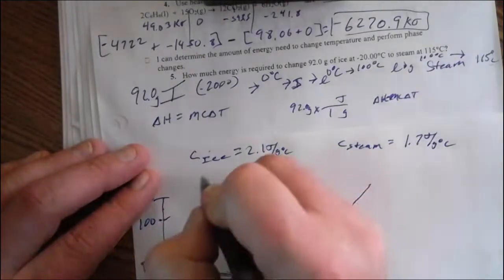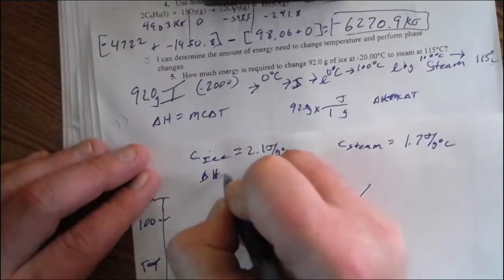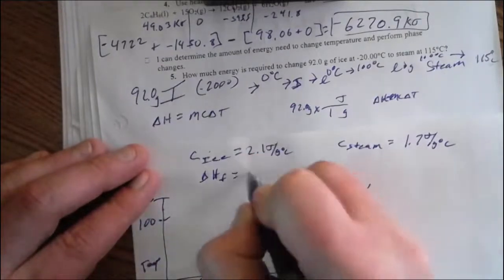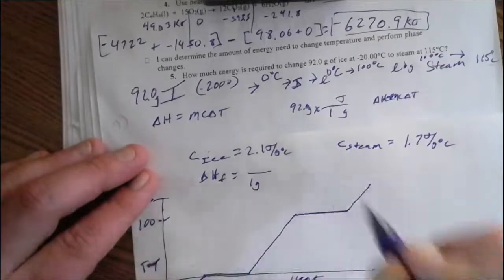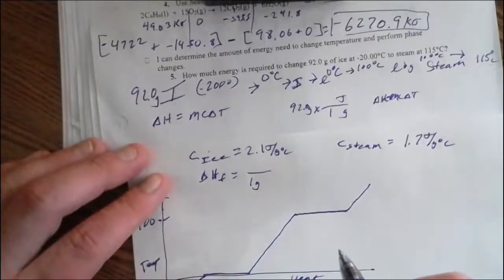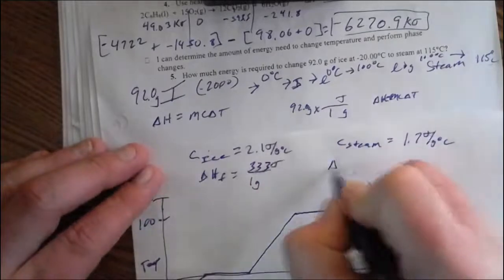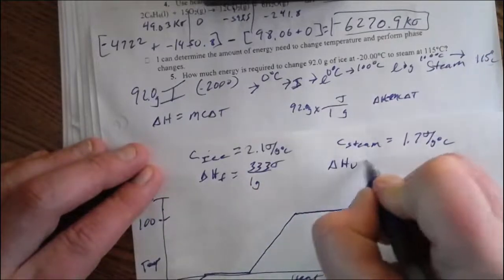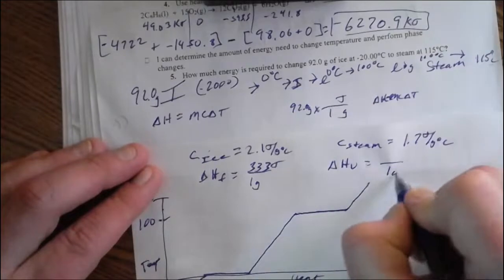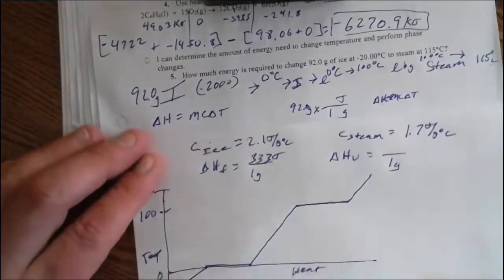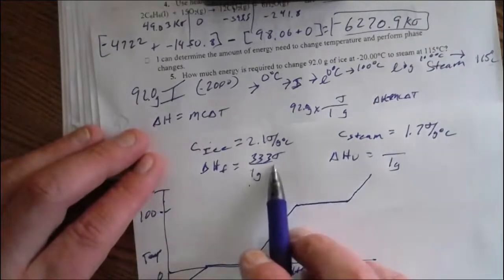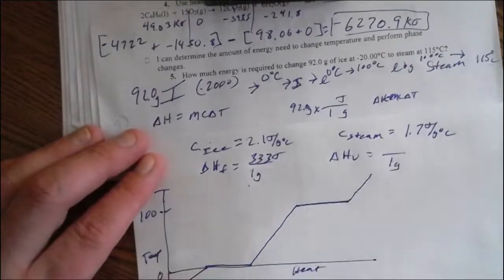Does anybody have the heat of fusion of water? Every 1 gram requires how much heat? 333 joules. And the delta H of vaporization. Every 1 gram of ice requires 333 to melt. Every 1 gram of water requires how much to vaporize?